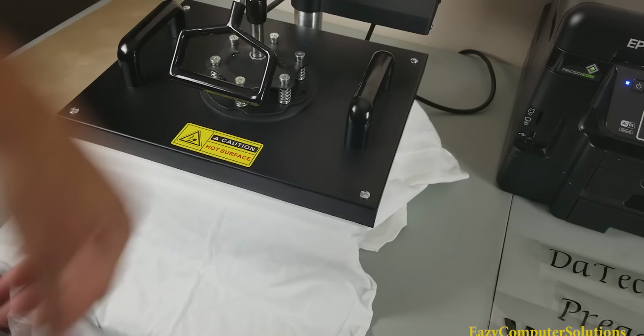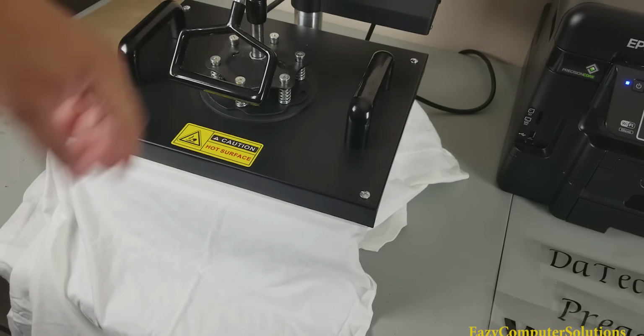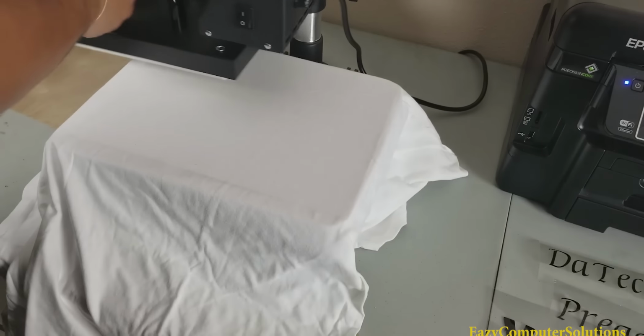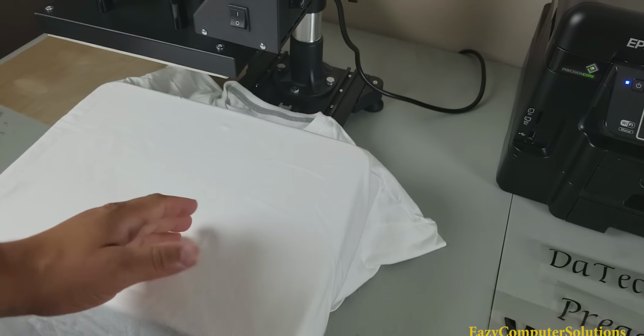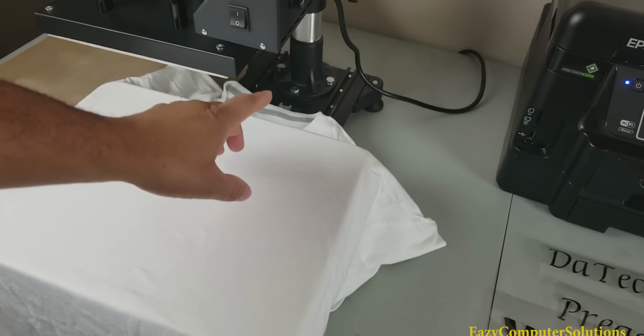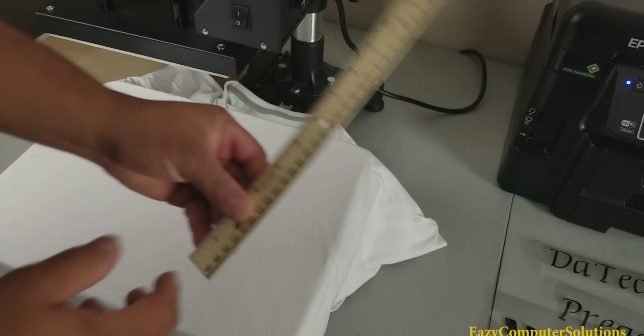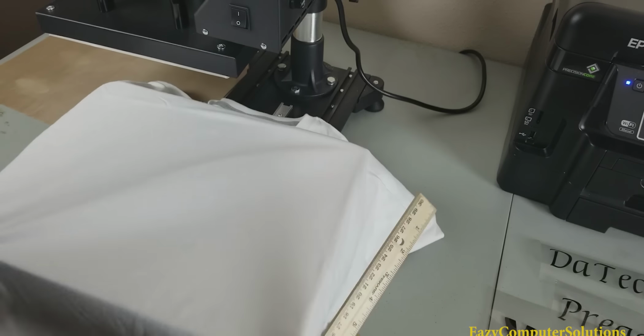And I got this heat press machine again set at 345 and 20 seconds. And I want to kind of get that off there. All right. So I always like to take my ruler and measure it. So let me get my ruler and measure this. All right. So I got my ruler here. And again, I like to get it kind of straight.